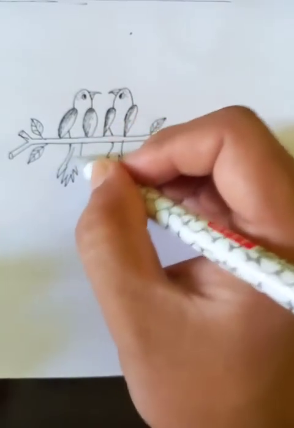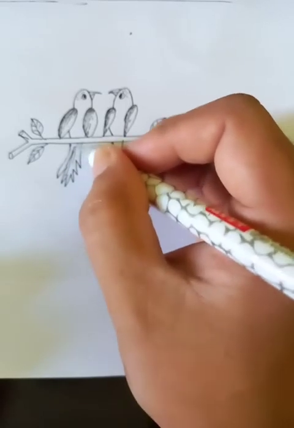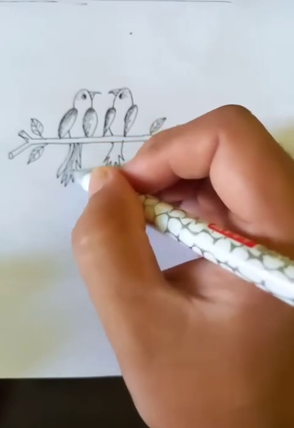The tails have long feathers, so we're putting the long feathers here.